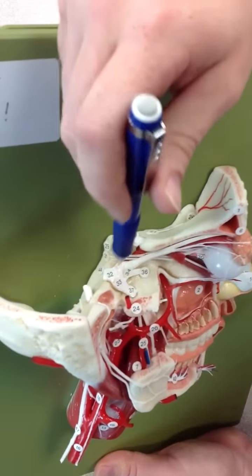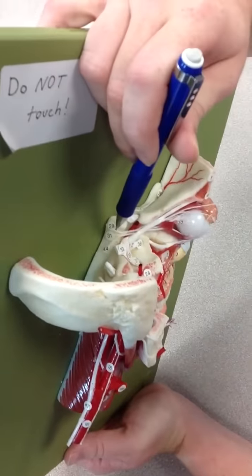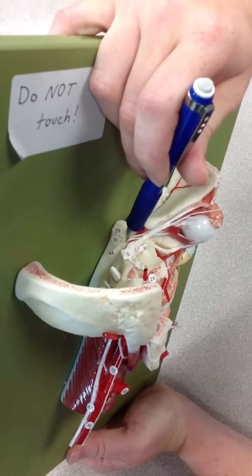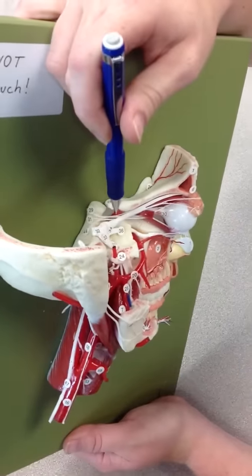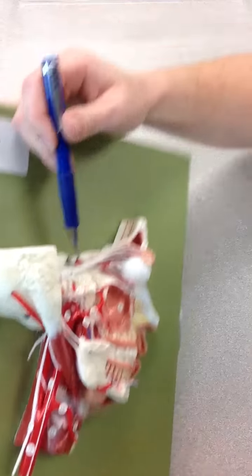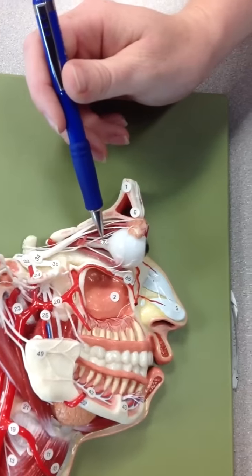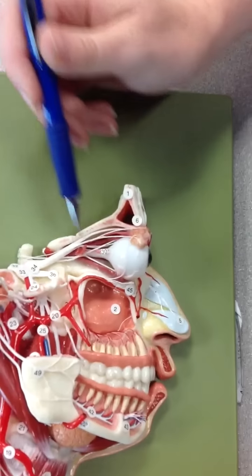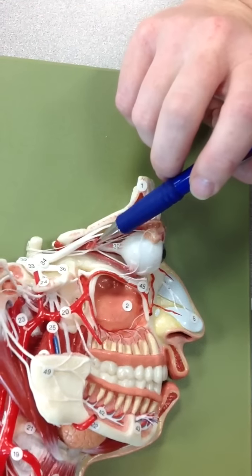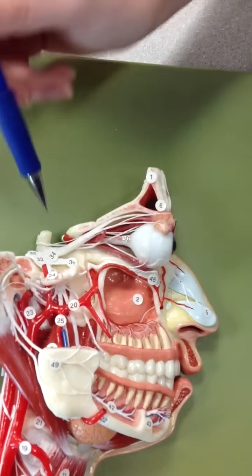This would be cranial nerve 4, trochlear, 3, oculomotor, and 6, abducens. So this goes 3, 4, and 6 as you go down. 4 crosses over. So this is trochlear, oculomotor, abducens coming into the eye here. This is the ciliary ganglia with the short ciliary nerves coming off of it. This is the lateral rectus muscle with the abducens nerve going to it.